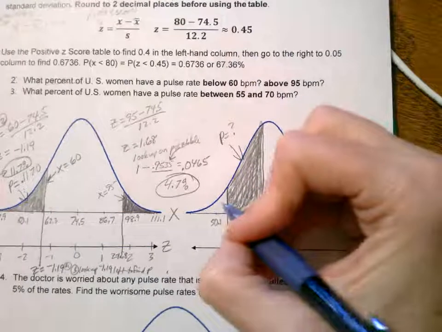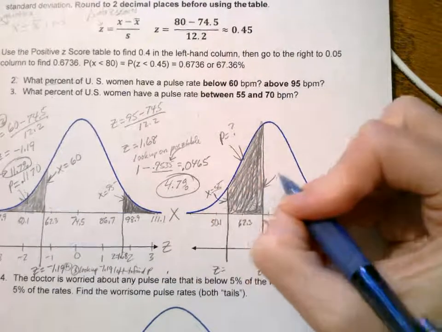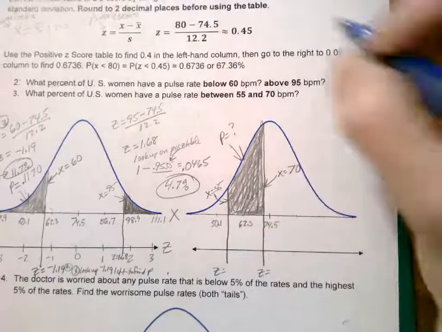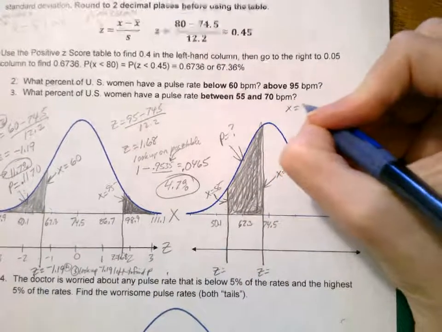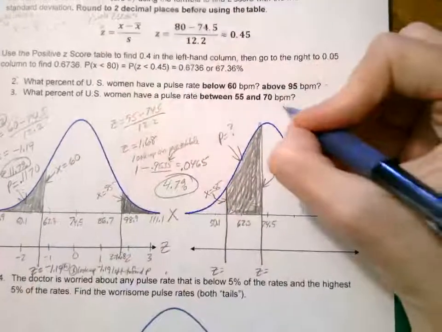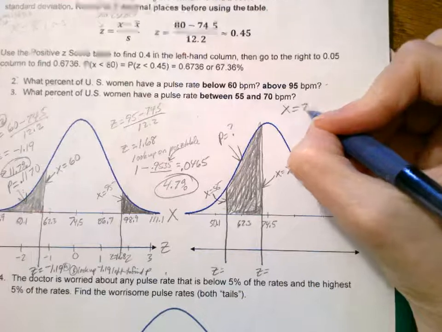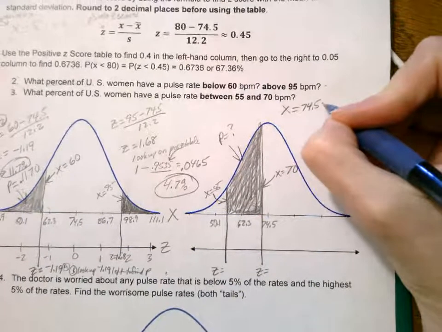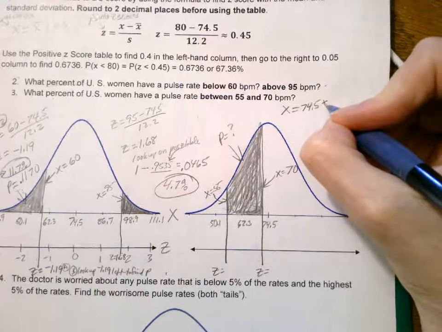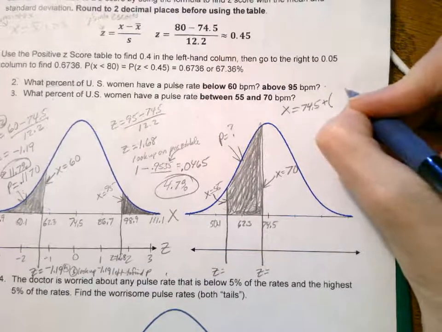So it says this was an X of 55. This was an X of 70. So an X of 55 would be from their X bar, the average, plus the Z score, which I don't know yet.